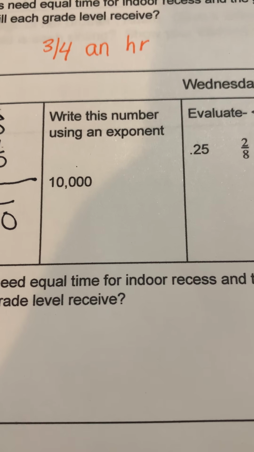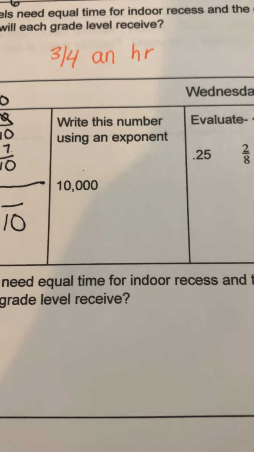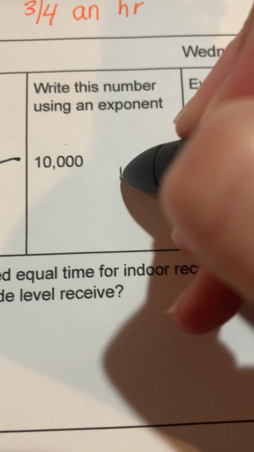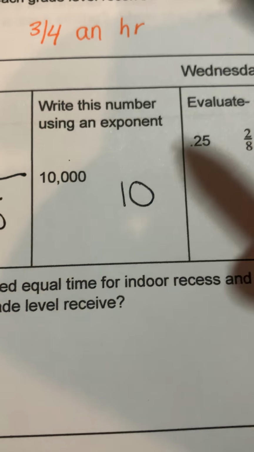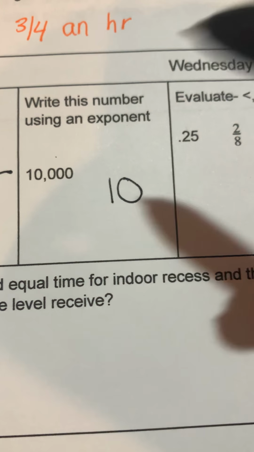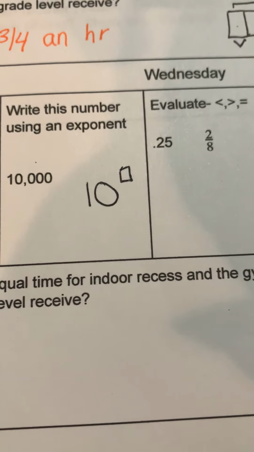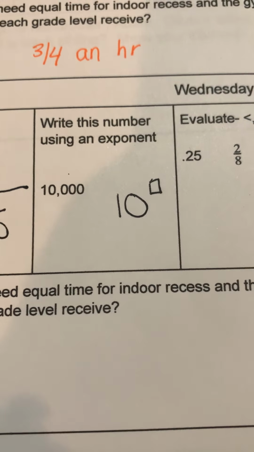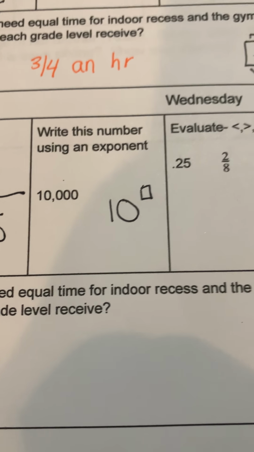Your next one, write this number using an exponent. So you're going to bring down your 10, and then you're going to count how many zeros are there. The total amount of zeros is going to go up there, and that's going to be your exponent.